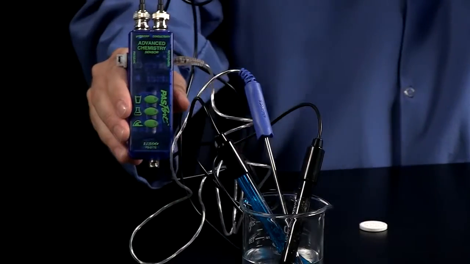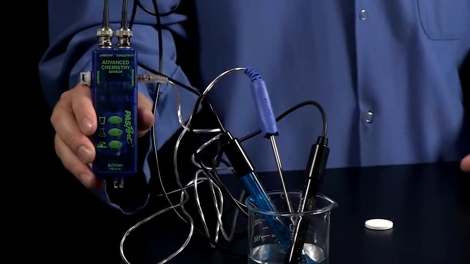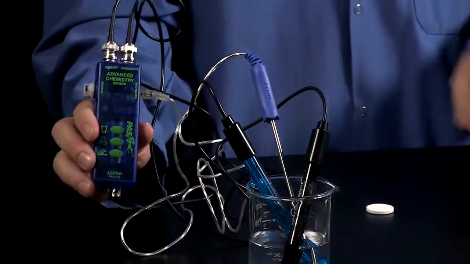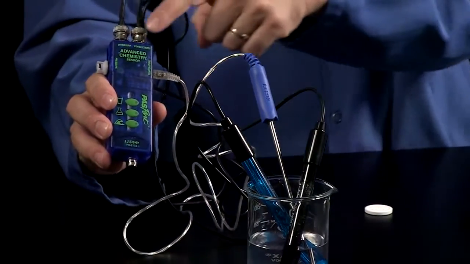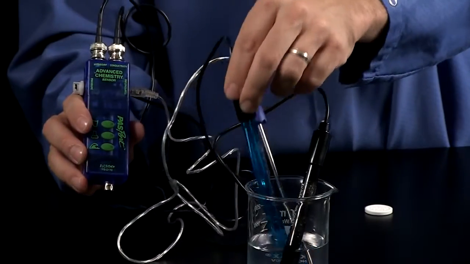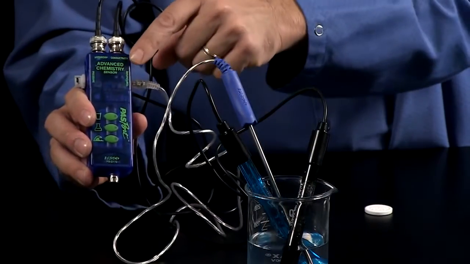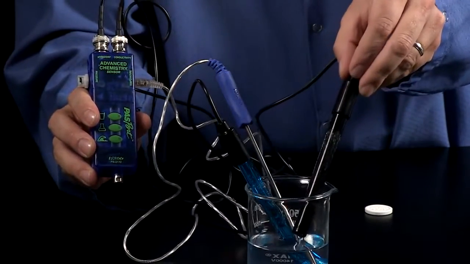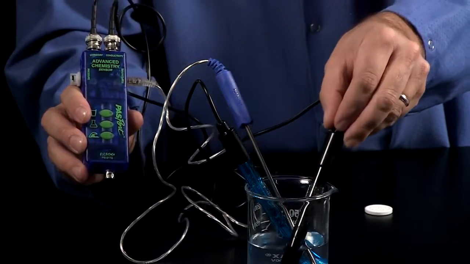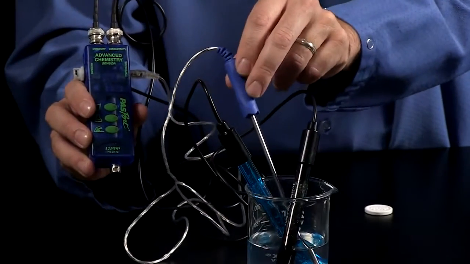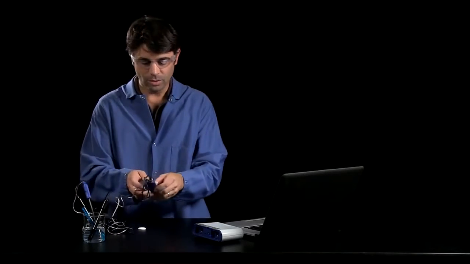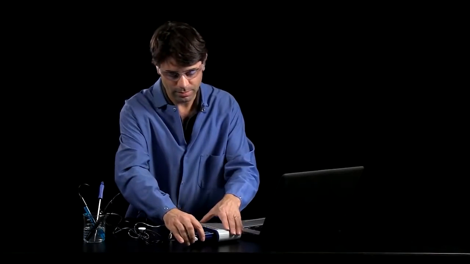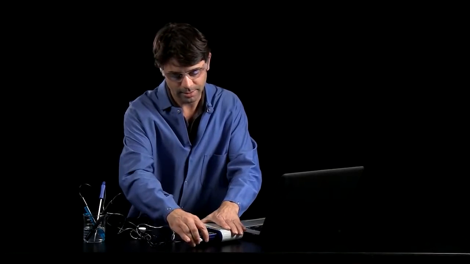The Advanced Chemistry Sensor is designed especially for chemistry. It's a new multi-measure sensor that can measure pressure for gas laws, has a port, can measure pH with a pH probe, conductivity with a 10x conductivity probe, and temperature. It comes with a stainless steel temperature probe. Because it has all these measurements, I can make them individually or simultaneously.